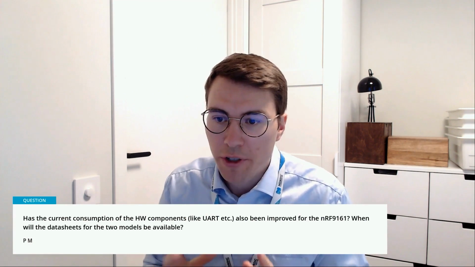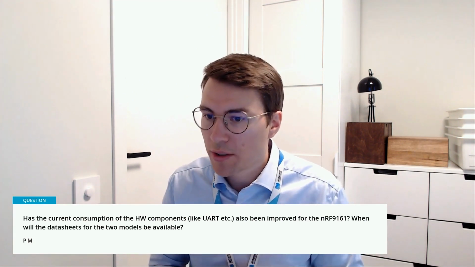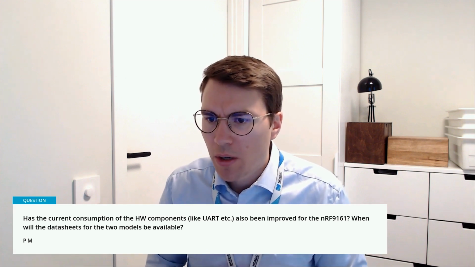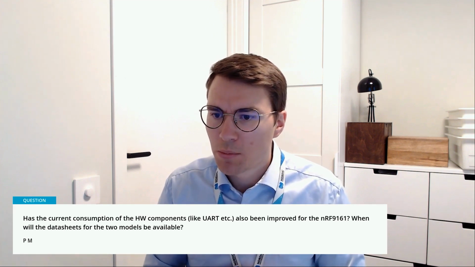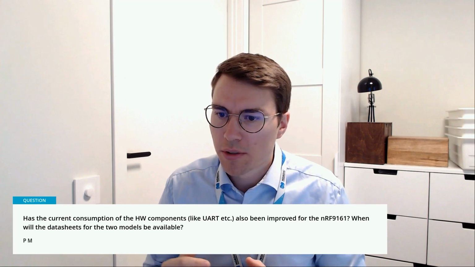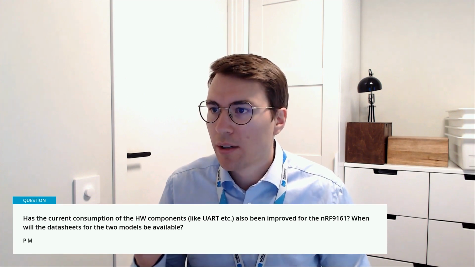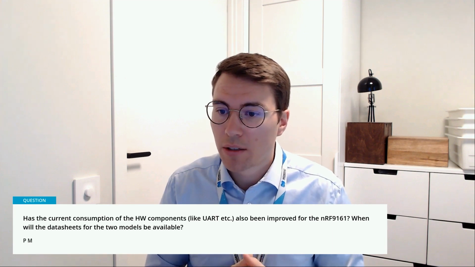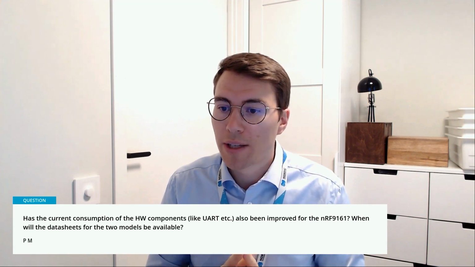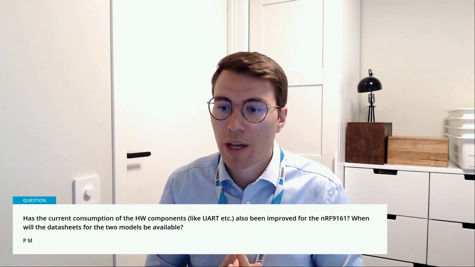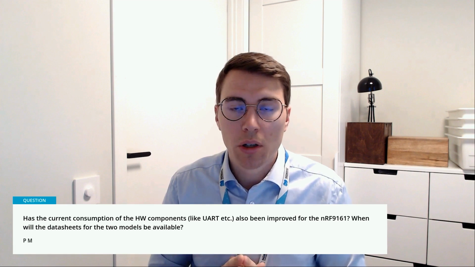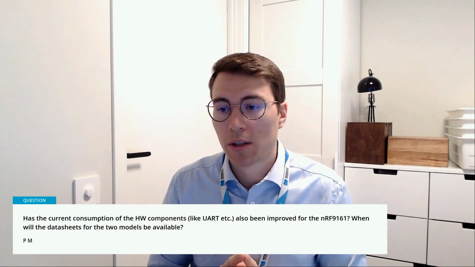Next question here, has the current consumption of the hardware components like UART, etc. also been improved on the 9161? And will the data sheets be available for the two models soon? So the hardware components themselves are not improved in regards to current consumption. We have improved on the modem side mostly with new firmware on the modem side.